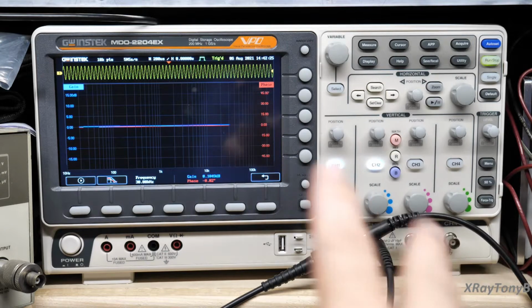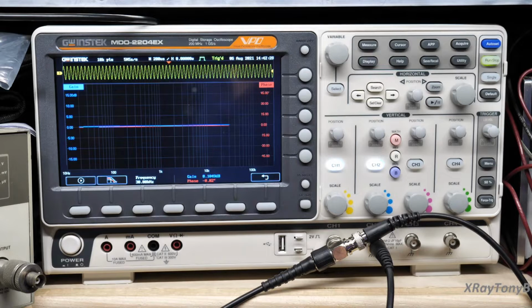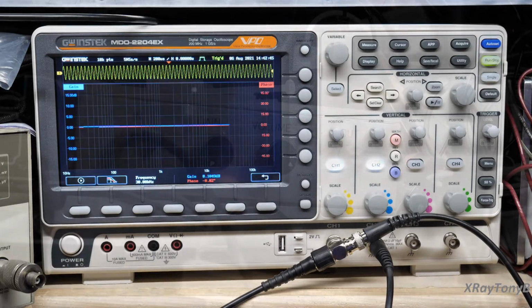In other words, it'll lead or lag the other channel. But since this is just a straight through piece of wire, there's no phase change. So you have both of the lines falling on top of one another. Make sense? All right. So let's do our first little test.